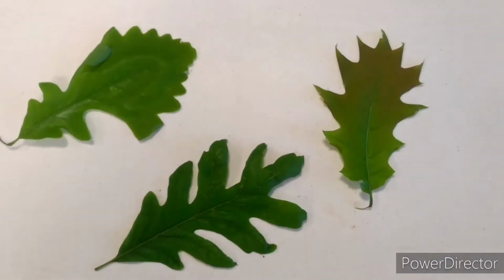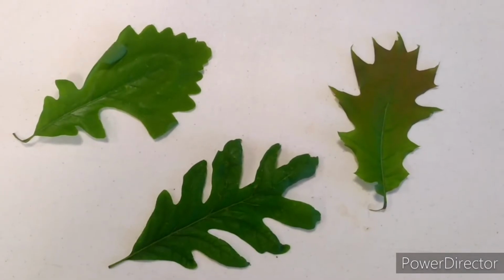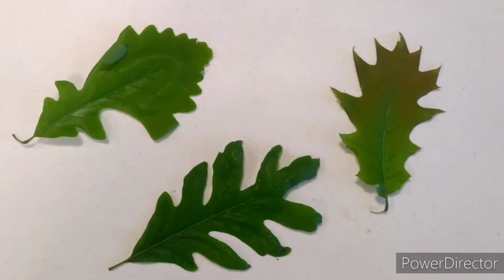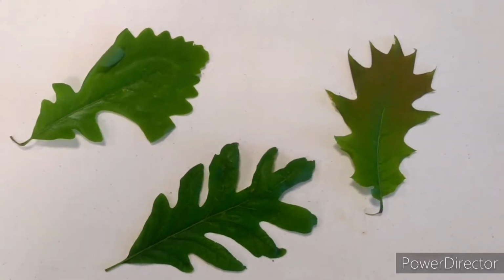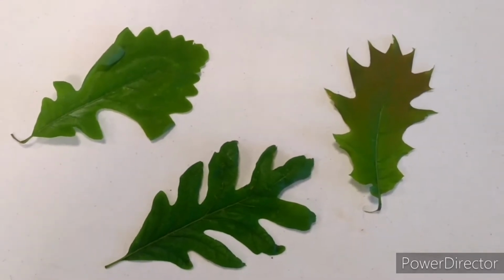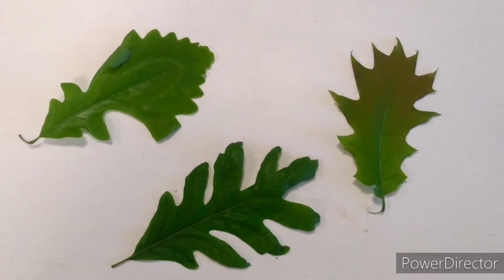Okay, quiz time. Here I've taken all three of those oak leaves and pushed them together. Can you identify which leaf belongs to which tree? All right, good guesses. Here's your answer.